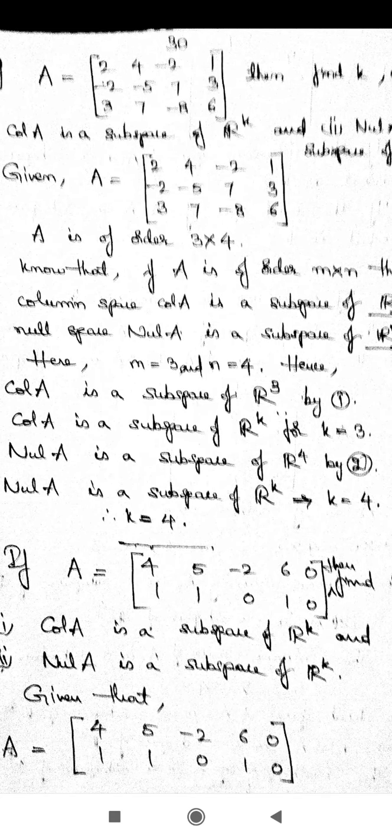First of all, we are given a matrix A. Whatever matrix is given to us, first write it down as the first step in our solution. A is equal to 2, 4, -2, 1; -2, -5, 7, 3; 3, 7, -8, 6, row-wise. In this matrix A, we can see that there are 3 rows and 4 columns.